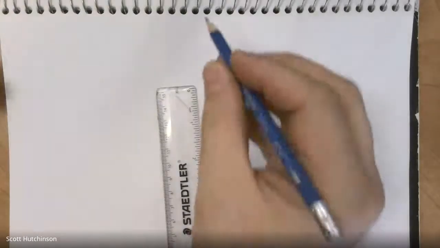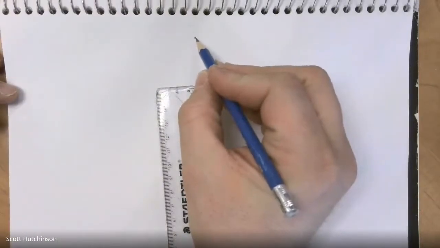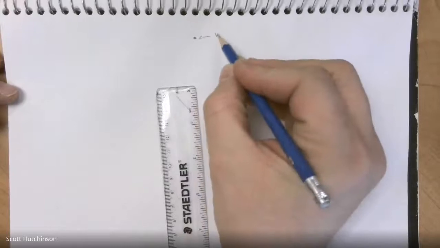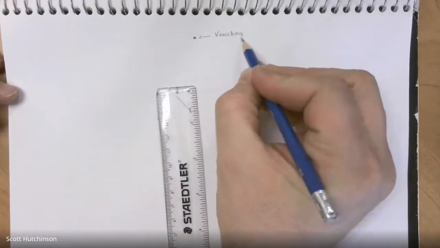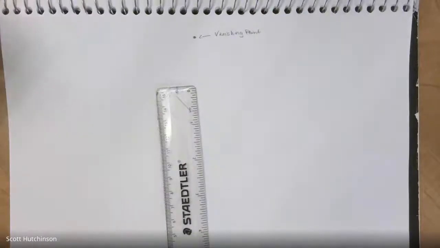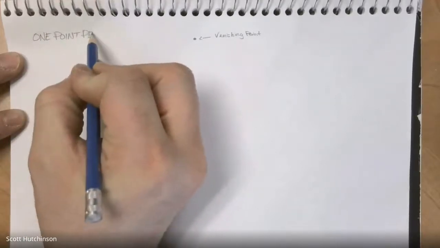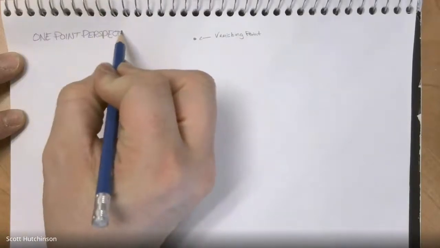So what we're going to do is start by creating our vanishing point. Vanishing point. I'm writing that very small, might be a little bit hard to read, but I need lots of the page to work with today. Okay, so there's our vanishing point, and what we're doing today is one-point perspective. This is just an introduction to one-point perspective. I'm going to draw a variety of shapes that all go off into the distance and vanish to our vanishing point.